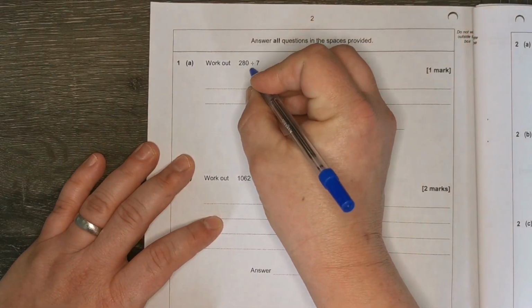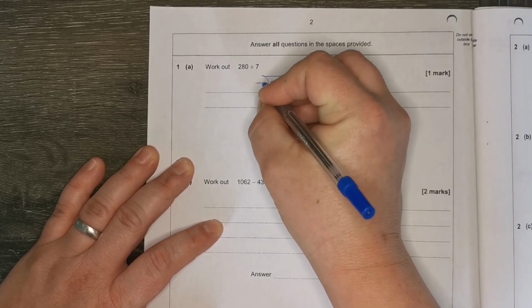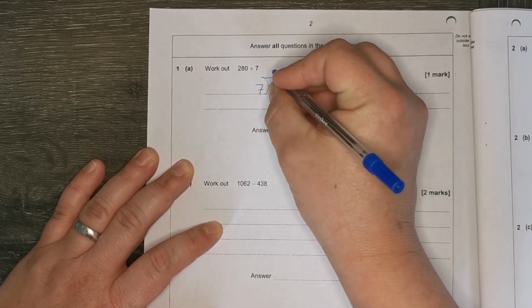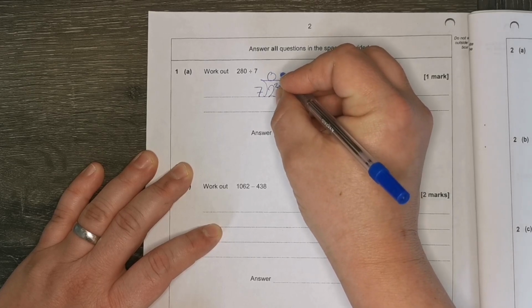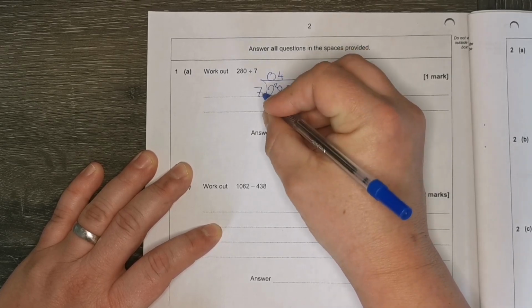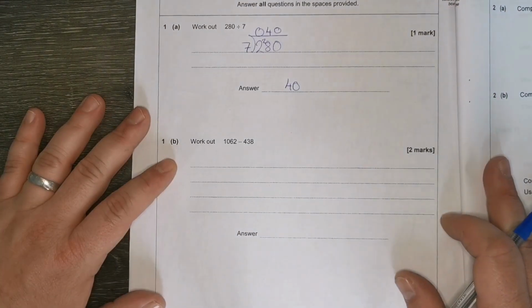So 280 divided by 7. 7's into 2, don't go, carry the 2. 7's into 28, go 4 times. 7's into 0, don't go, so that'd be 40.